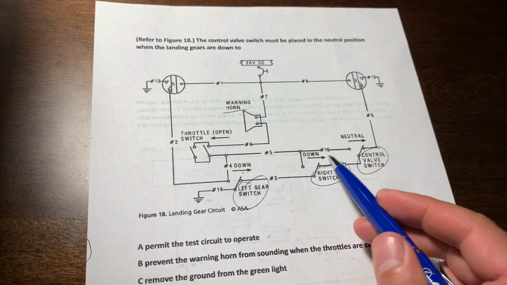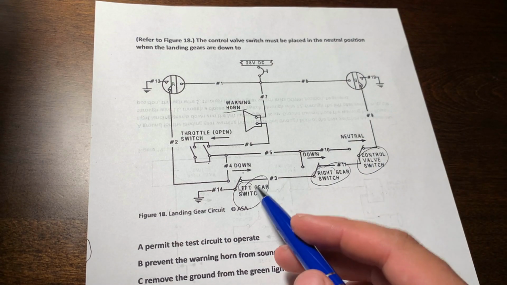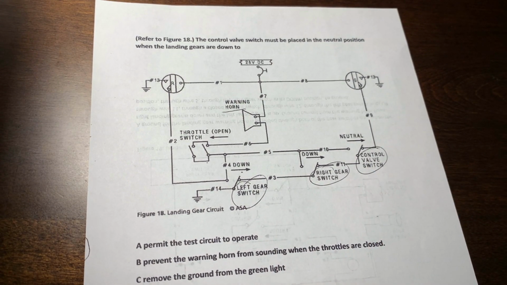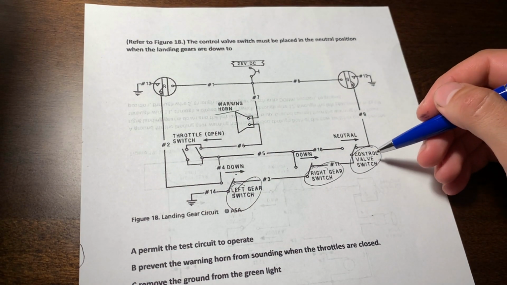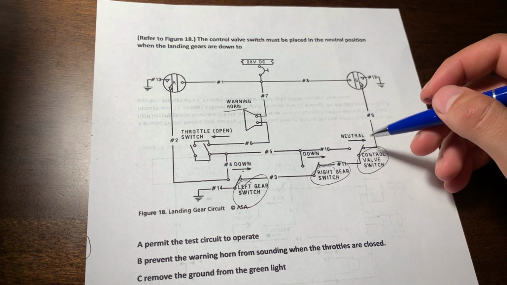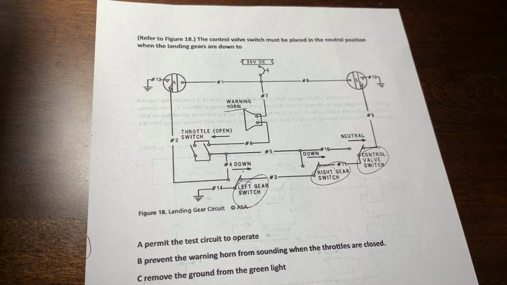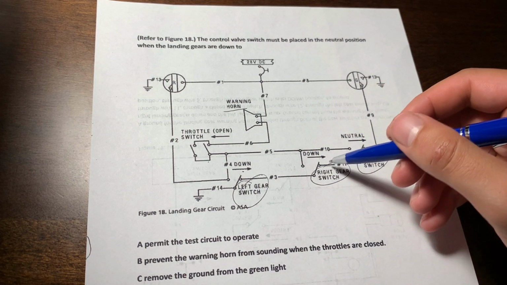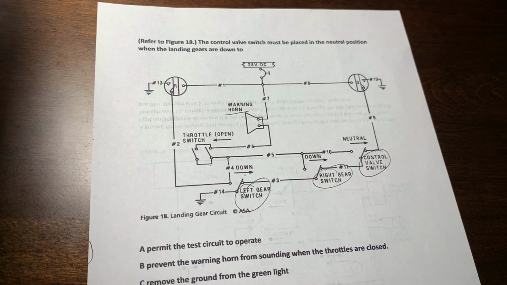This down indicates that both right gear and left gear are fully locked down, and the control valve is used to allow the warning horn to operate if there's a discrepancy. So if one gear is up and the other one is down, the warning horn would sound.